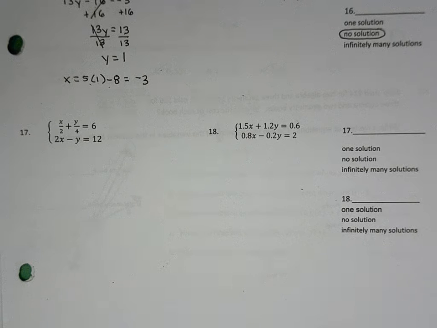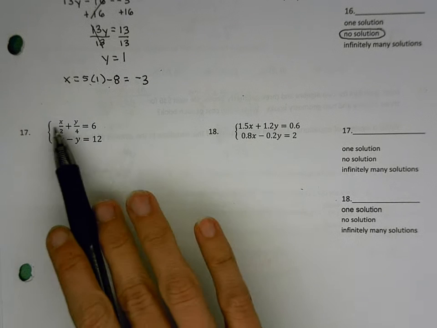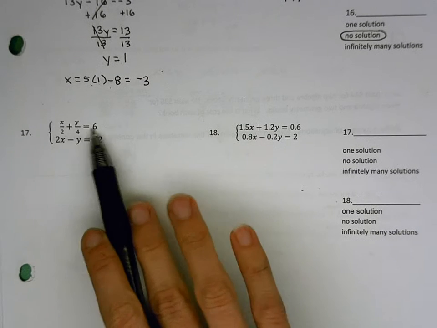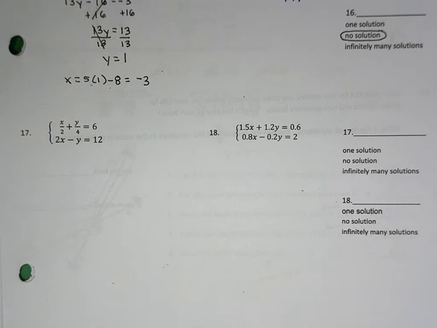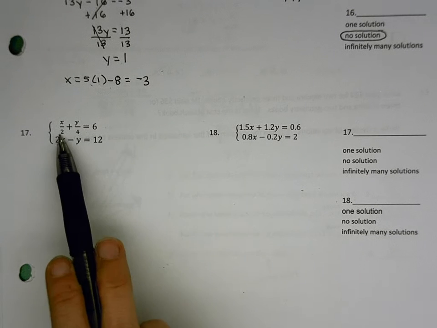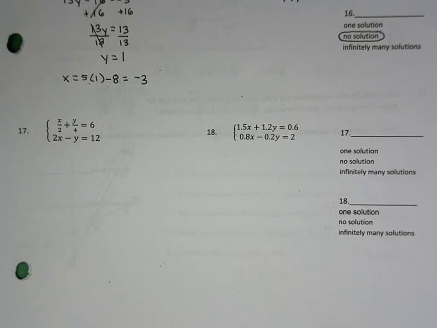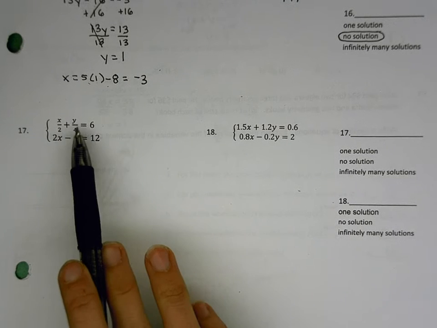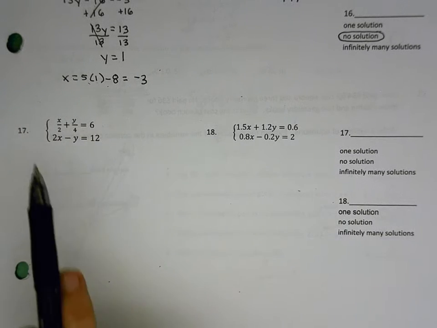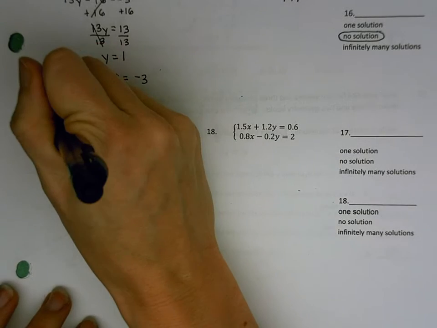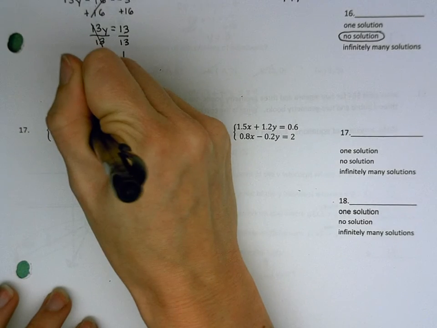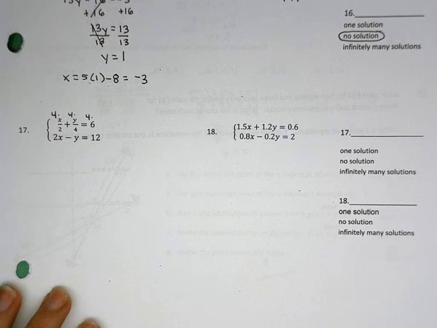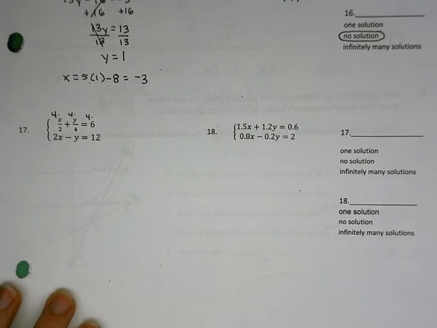To get rid of a fraction, you're going to multiply every single one of those values, each one of these terms in my first equation, by my common denominator. In this case, I have two denominators, a 2 and a 4. So the common denominator would be 4, because 4 divides into 4 and 2 divides into 4. If I multiply everything by that 4, I'll be able to get rid of my denominators and I don't need to worry about my fractions anymore. Okay, so let's go ahead and do that.